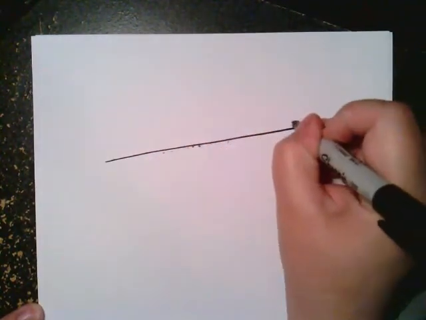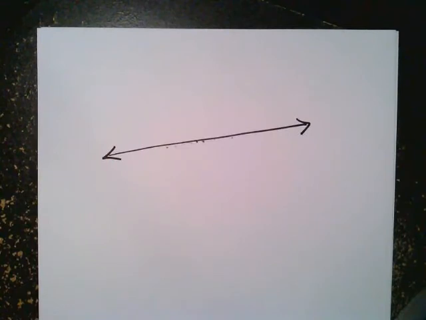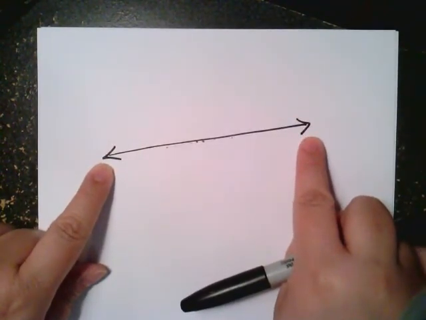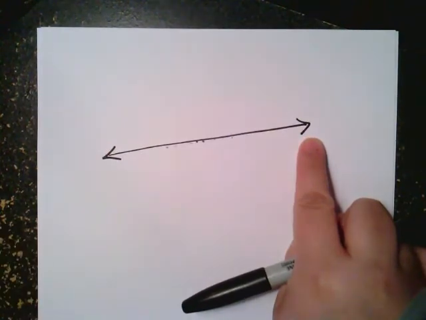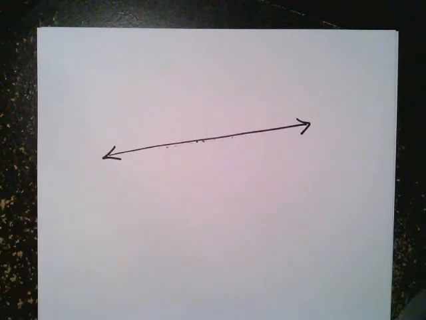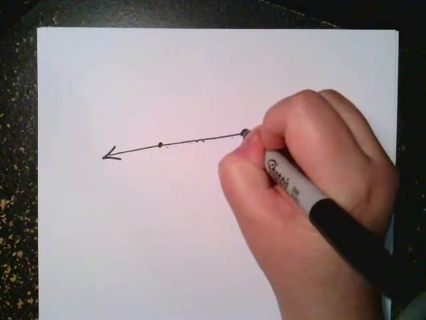I don't like that line because I didn't draw it exactly on top of where those points were. Still didn't. But there we go. And we represent it like this with arrowheads on both ends because it keeps going forever. Okay? Now, we just said on that line there are infinitely many points. Millions and millions and millions of points. But the special thing about a line is you only have to have 2 points to know where it is.